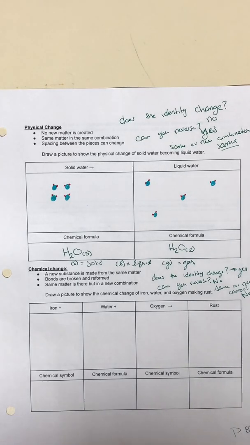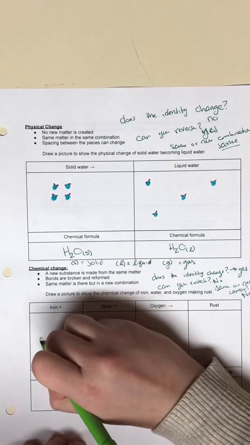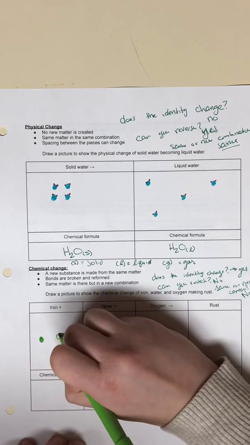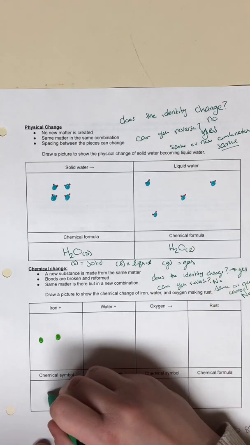All right, so we are going to talk about iron for this example and when it rusts. So we're going to start with our iron, which we're going to use green for. There's 2 nice atoms of iron there. And our chemical symbol for iron is Fe.